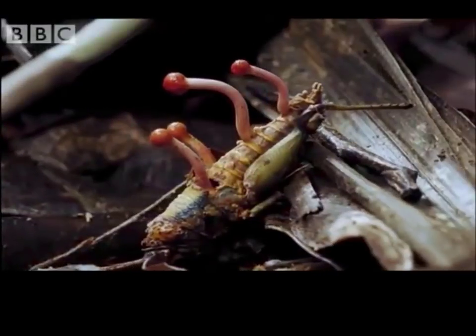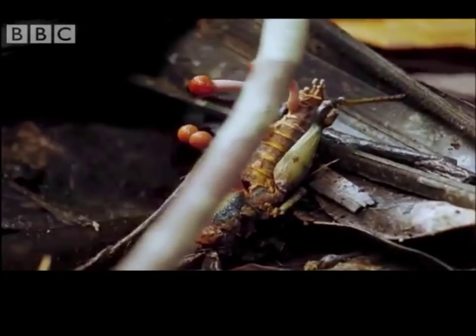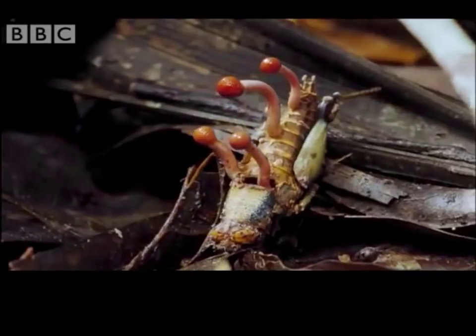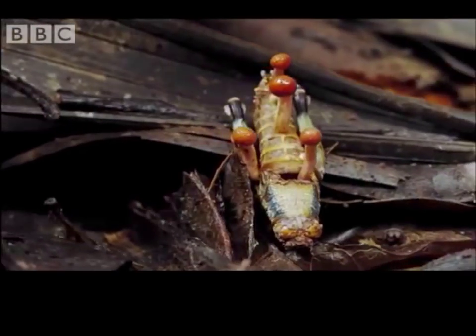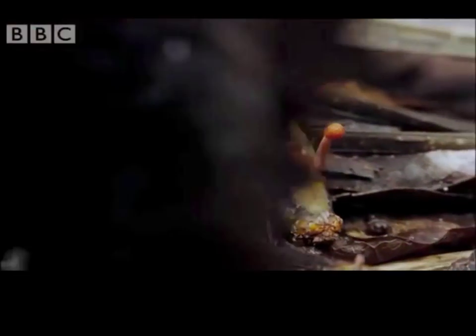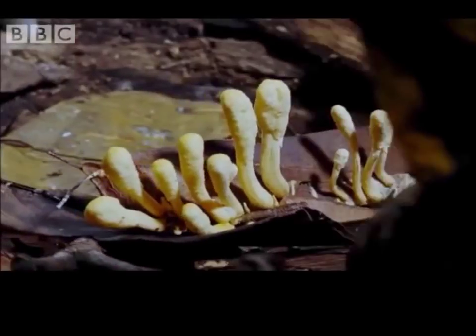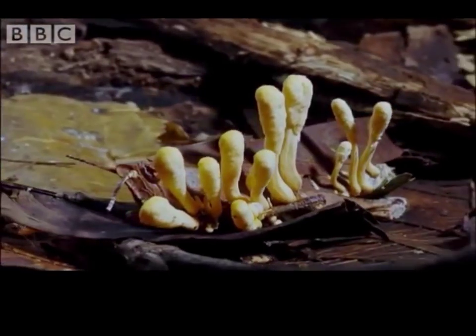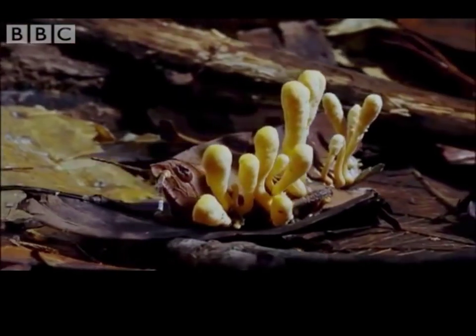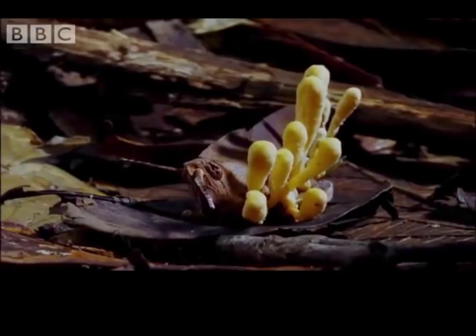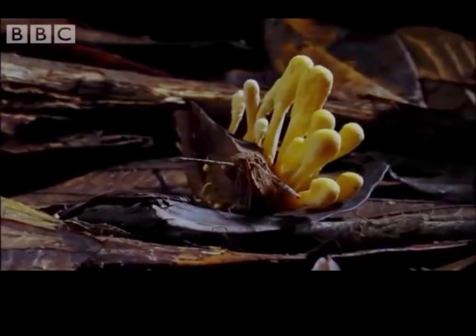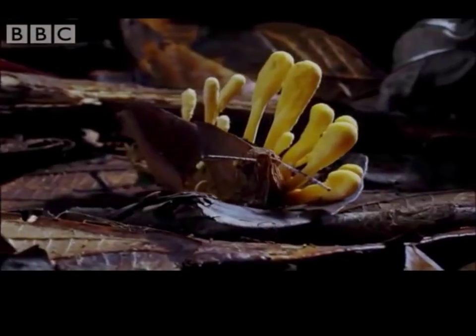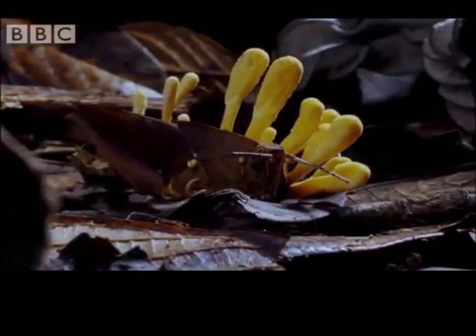There are thousands of species of cordyceps fungi, and each one of them is specific to a different species of arthropod, so different insects can be infected in the same way. And even the name cordyceps is referring to the club head-like structure of the fruiting body. And so this is, I guess, what used to be a grasshopper with the cordyceps fruiting bodies coming out of them. And some other examples coming up as well.